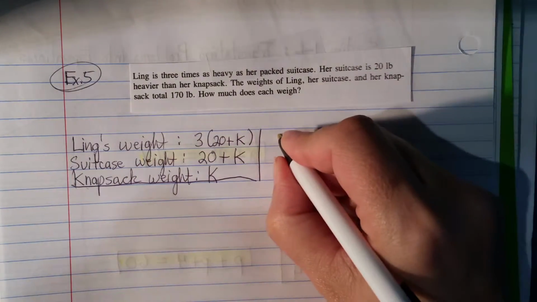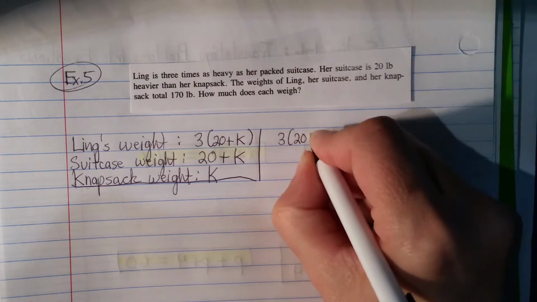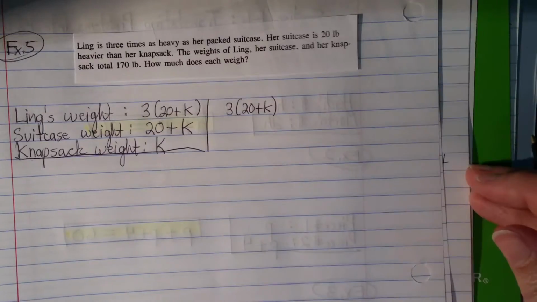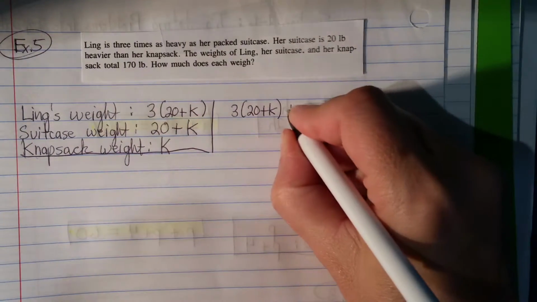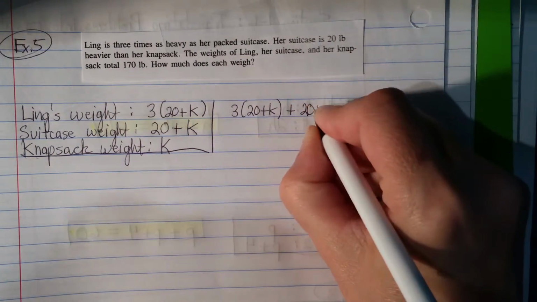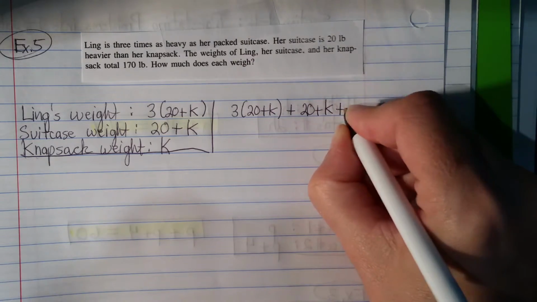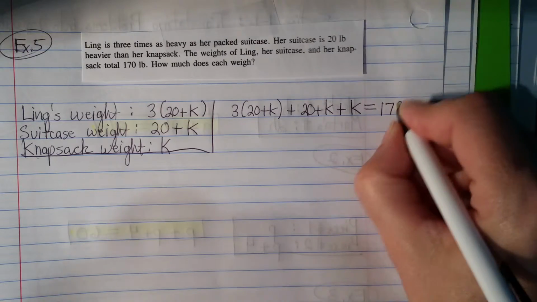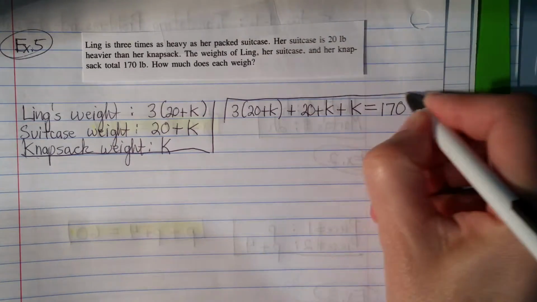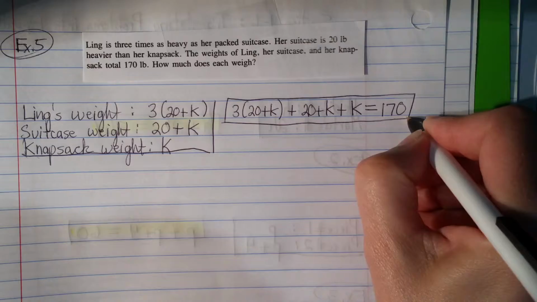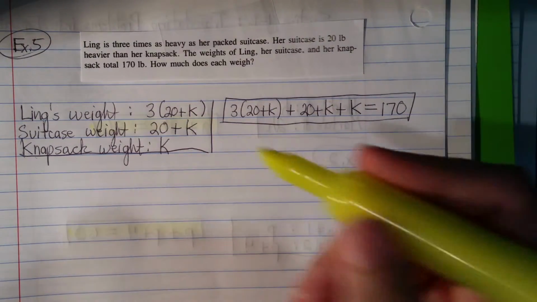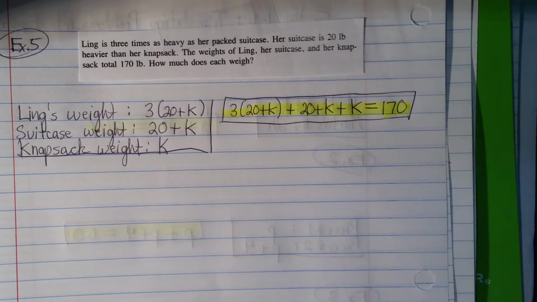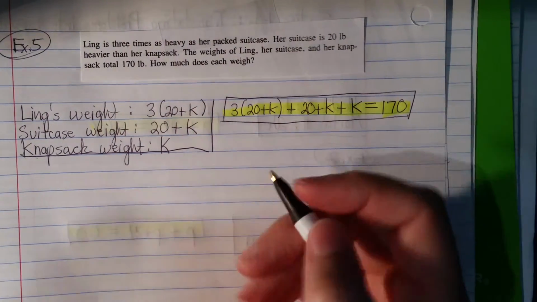So we have Ling's weight, plus the suitcase weight, plus the knapsack weight, equals 170 pounds. And there is our equation. So a little bit trickier, but not too bad.